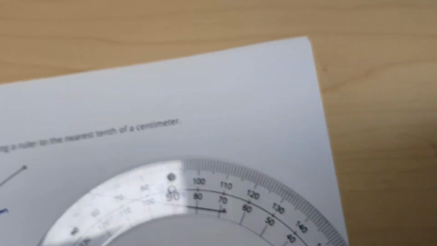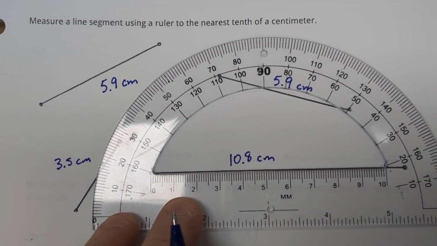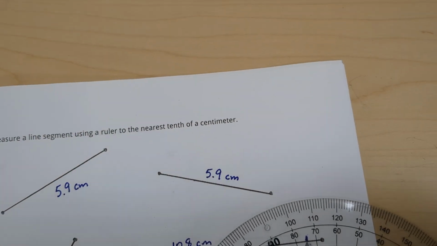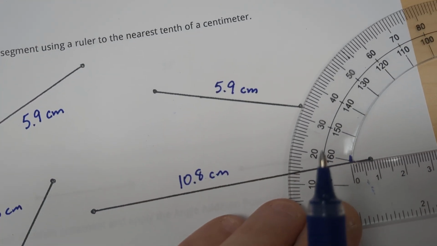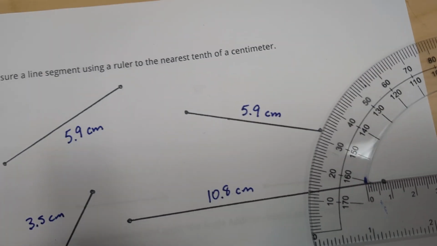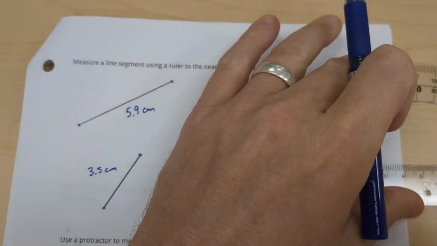I'll show you that again. So I measured this to 10. I made a mark at that 10 spot, and then I measured the rest of the distance from there to the end, and I added it all together. So that's your line segment measurement.